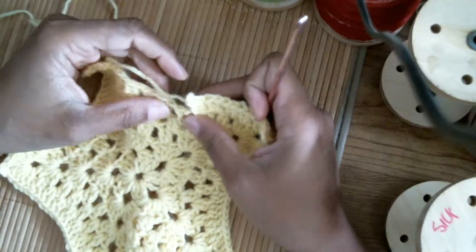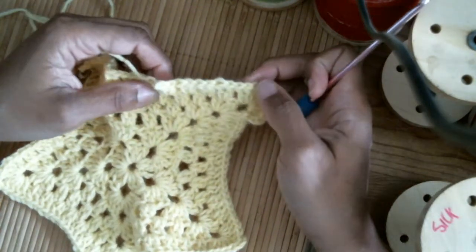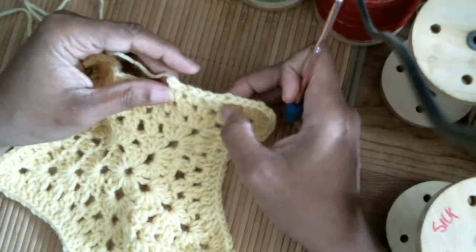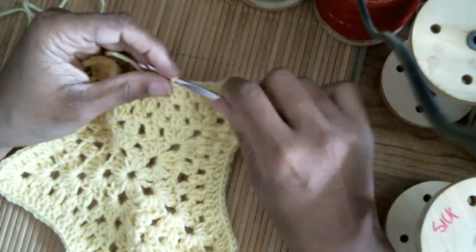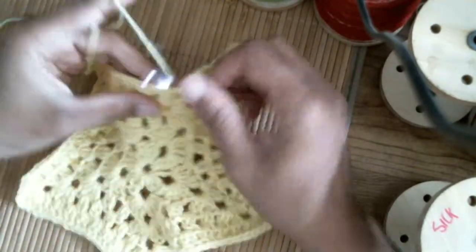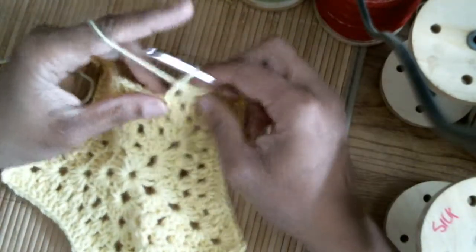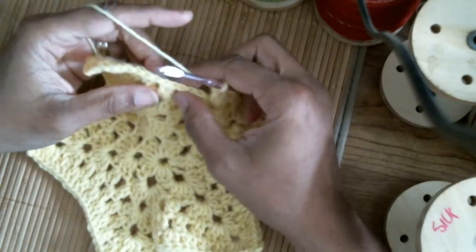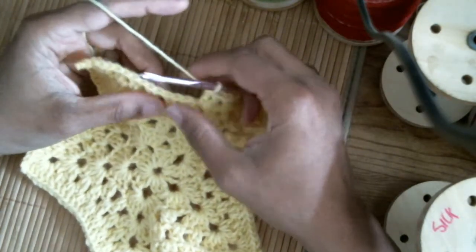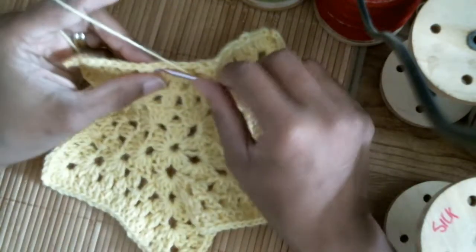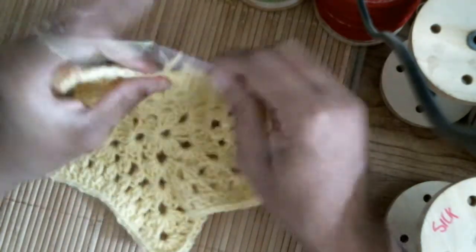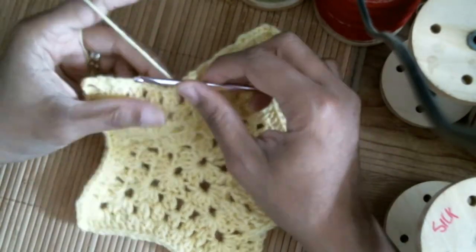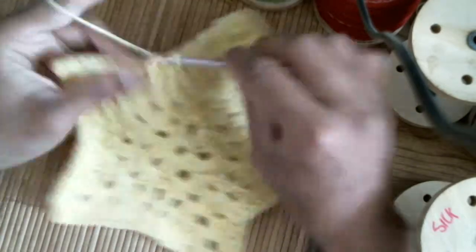This is the fun of figuring out somebody else's poorly written pattern. Alright, so 1, 2, 3, 4. I'm going to do 5 here. We need the same amount on each side. We're going to skip this one. So if we go in here, 1, 2, 3, 4, and 5. So we'll have 5 on each side.